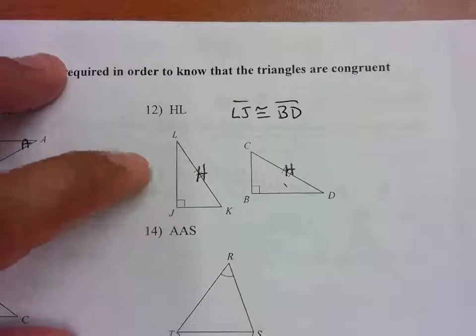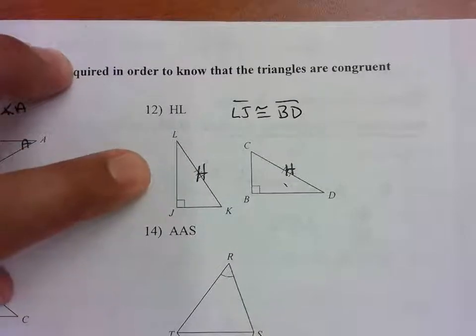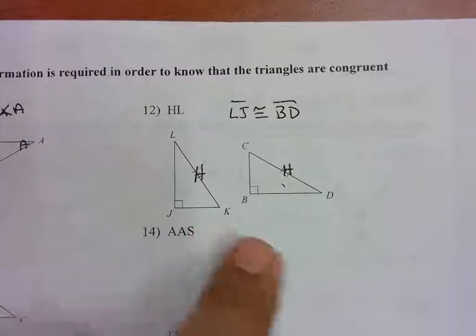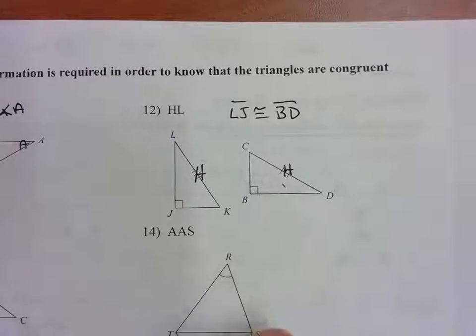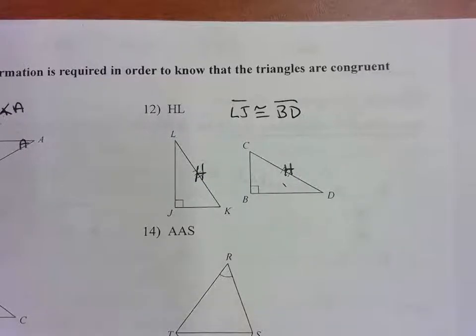What corresponds to LJ in this triangle? Don't let them mess you up. LJ is the long leg. The long leg has to correspond with the long leg. They laid it on its side. That's how you get easy questions wrong on the EOC.